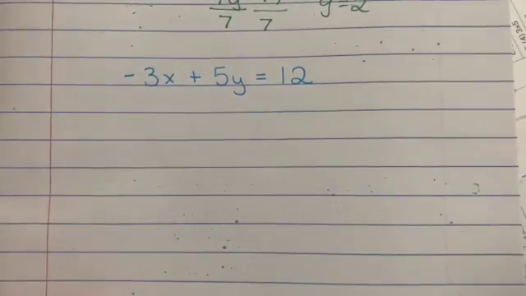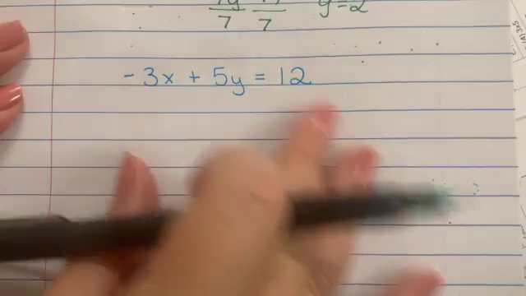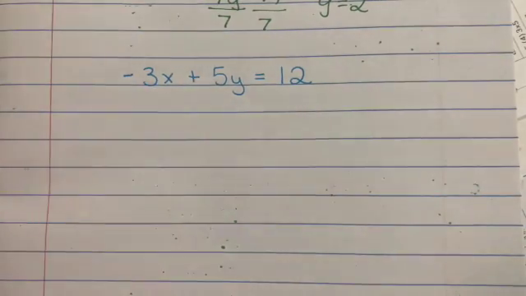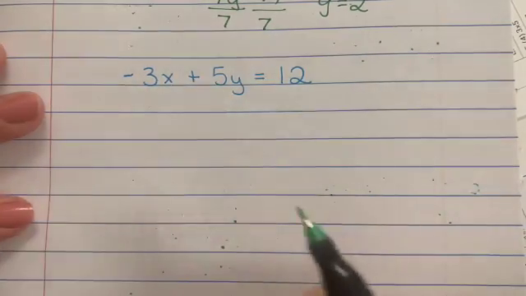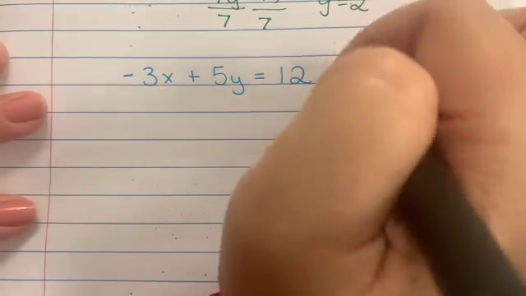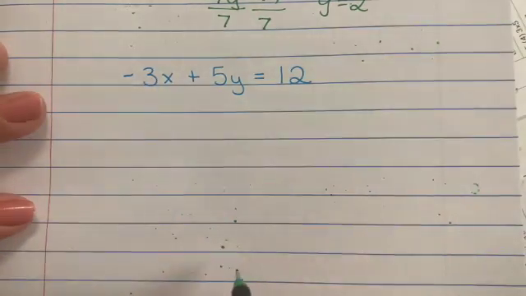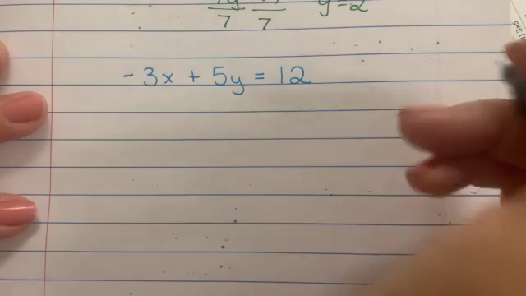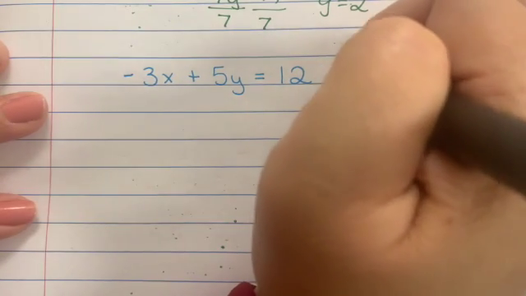So one more. Again, you probably need to do this one out. You need to show your work, do it on paper, because that's really what will help you with this. So why don't you try to find the x and y intercepts? So first, again, I'm going to write them out.